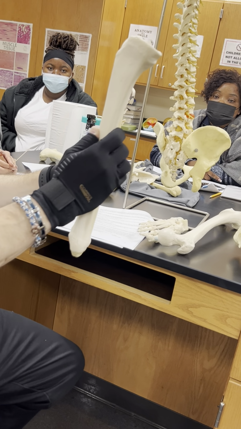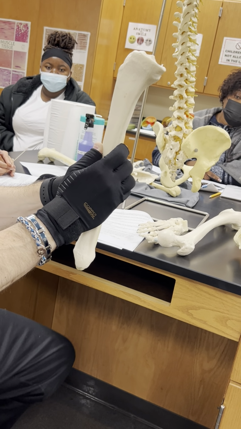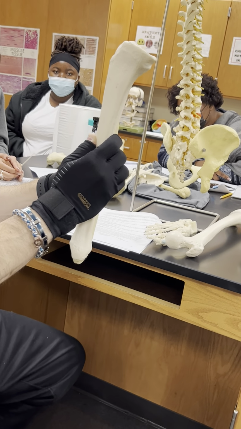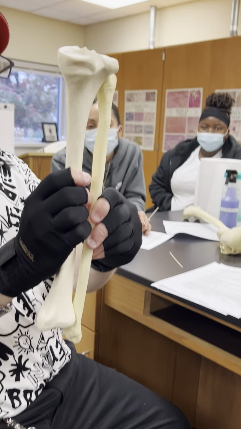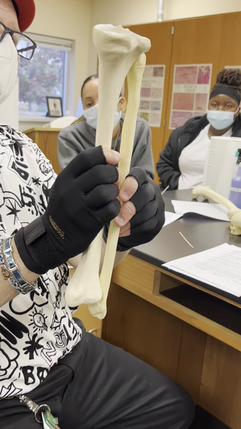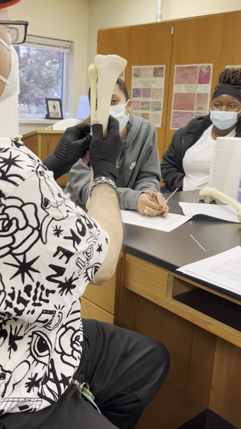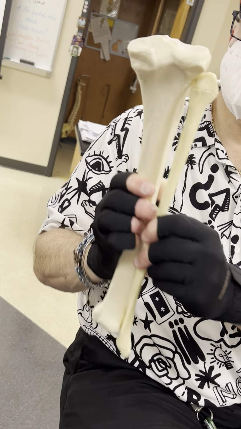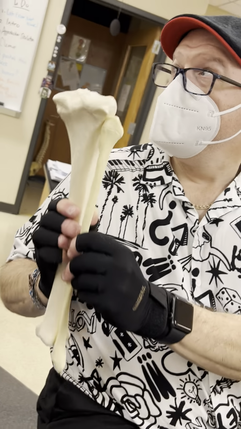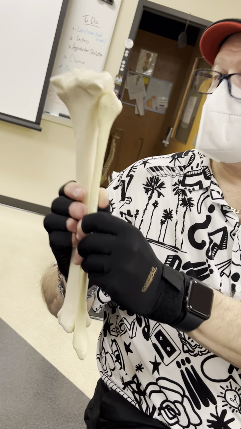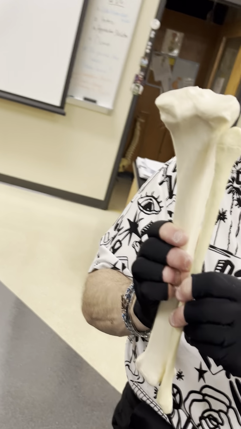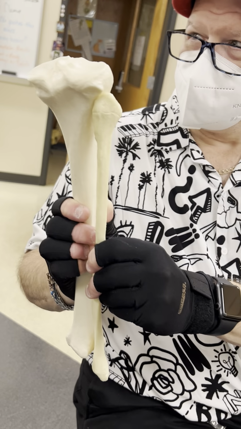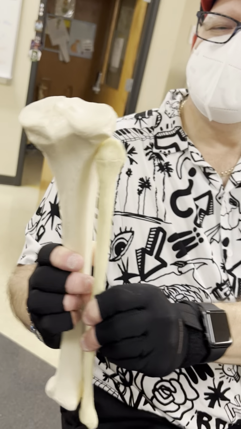Now, we don't know if these are from the same body, but let's make believe they are. What do you notice about the position of the fibula on the proximal end? What do you notice about how I'm holding the fibula against the tibia? Look at the top.